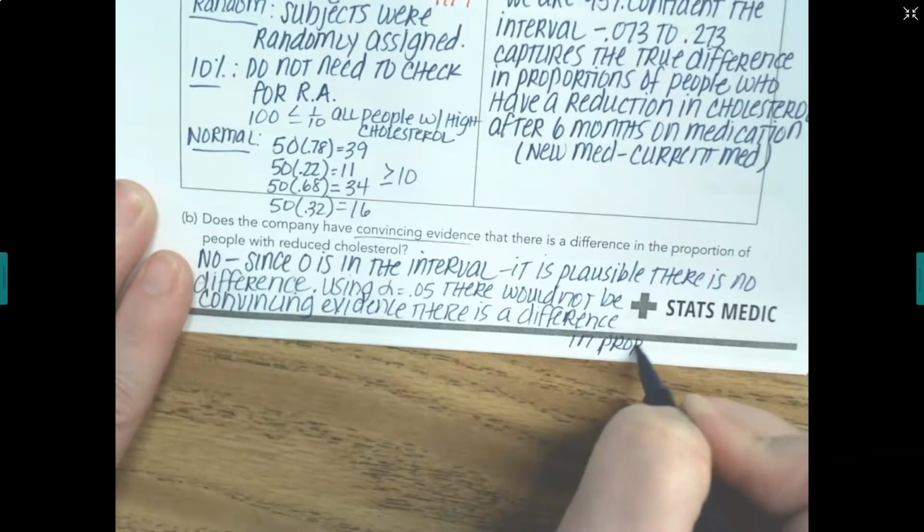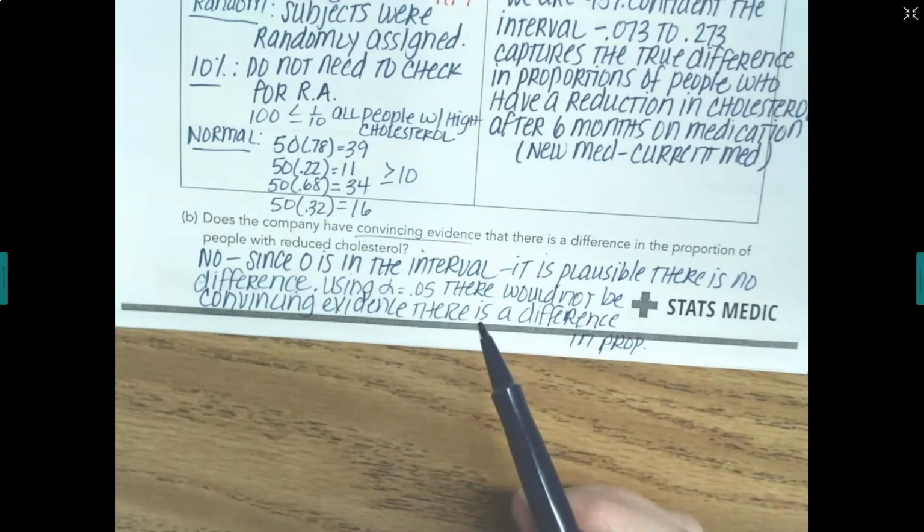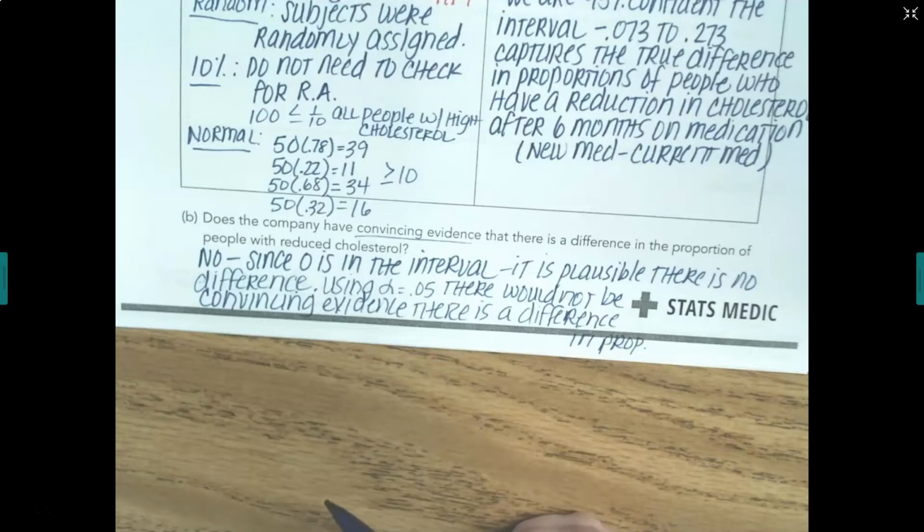Okay, so you just want to follow up your follow-up, really. If we're talking about a difference in proportions, and 0 is a plausible value, that means there's no evidence that there's a difference. So that's what we're saying here. A 95% confidence interval would be an alpha 0.05, and there's no convincing evidence that there is a difference. If we had a 99% confidence interval, we'd have an alpha 0.01. A 90% confidence interval would be an alpha 0.1. Hopefully that makes sense, because that's going to be our second AP tip for today.